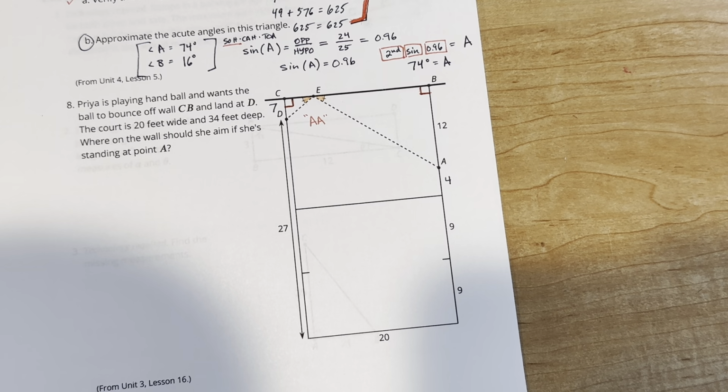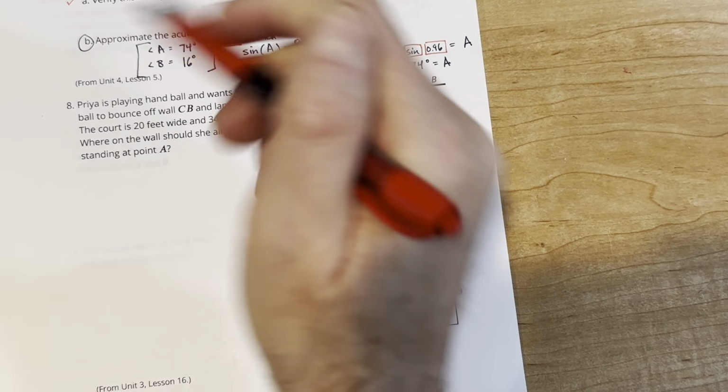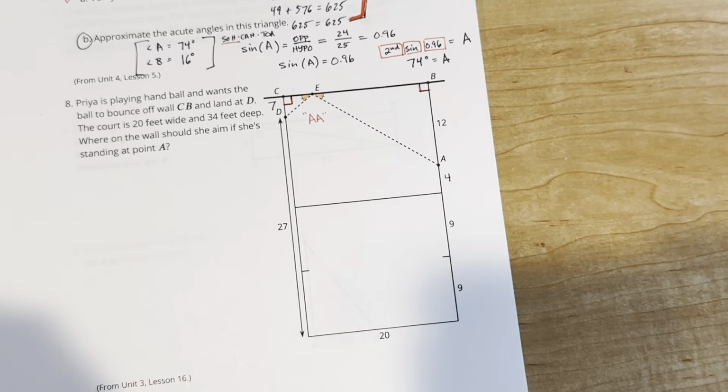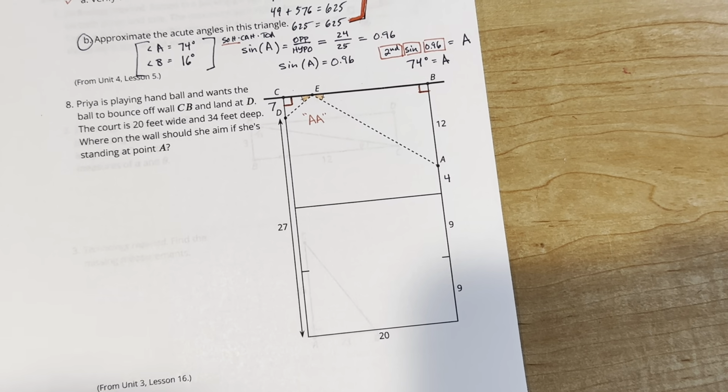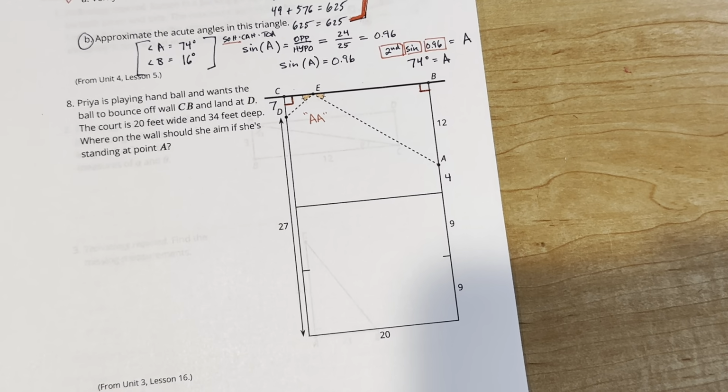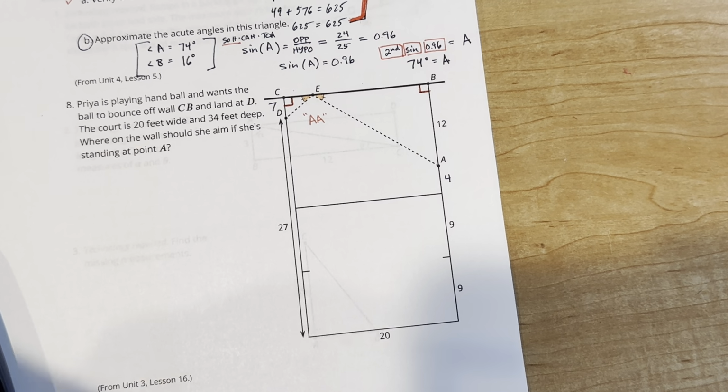I'm thinking this is 16 and this is 4. I can't just make that assumption. Let me think. Use geometry. No, this is 20.